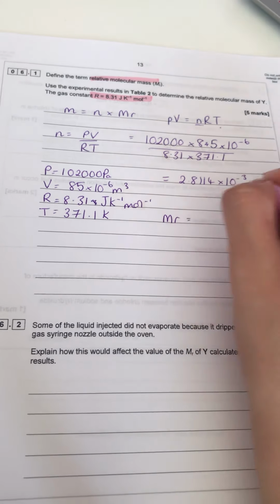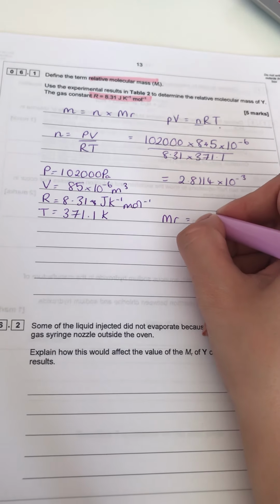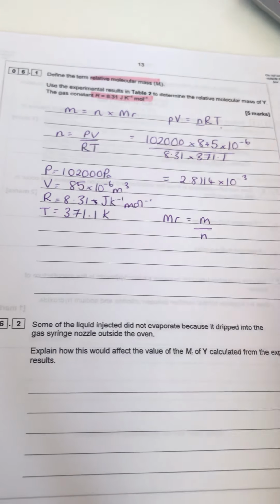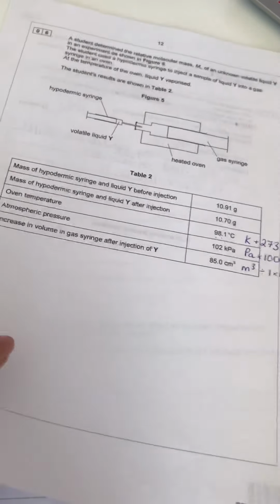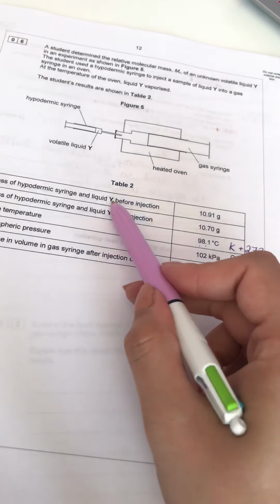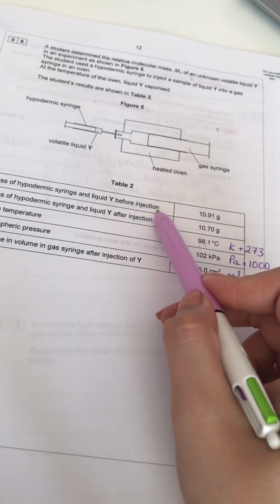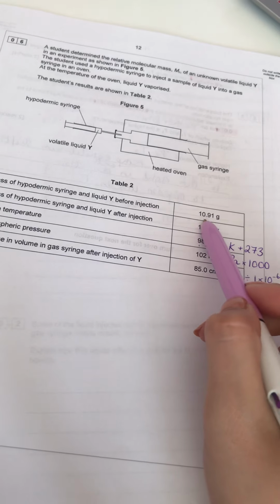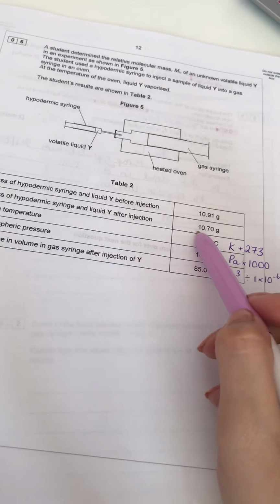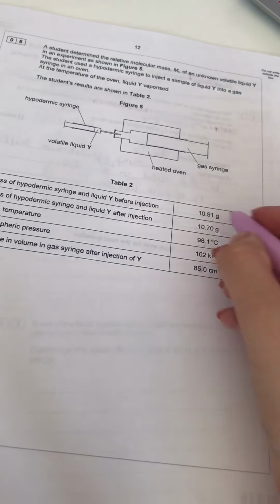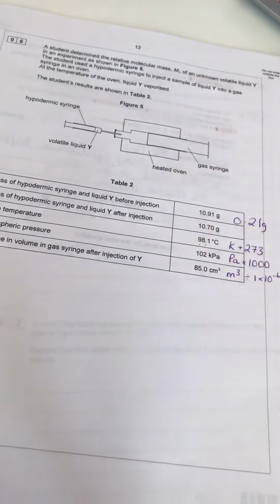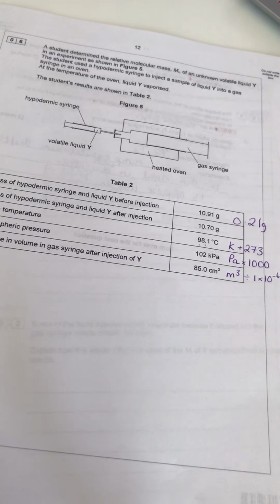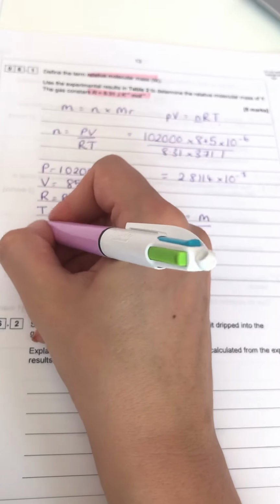Now in order to do that, I'm going to need to do a calculation of the mass divided by the number of moles. Now I've got my number of moles, but if I go back to my question, they've told me the mass before the injection and the mass after the injection. So that tells me then, by doing a quick subtraction, which should come out as 0.21, that the mass of liquid Y is 0.21.